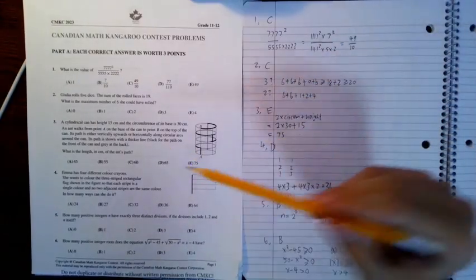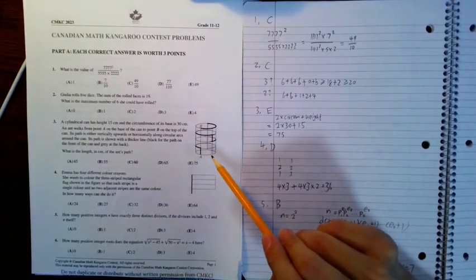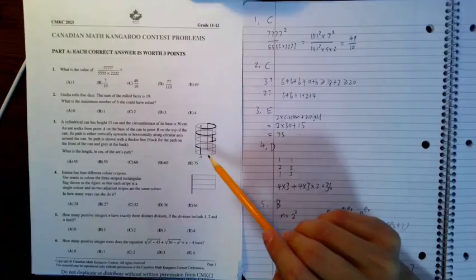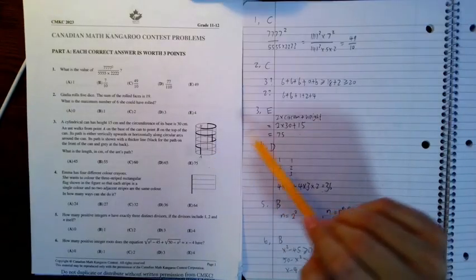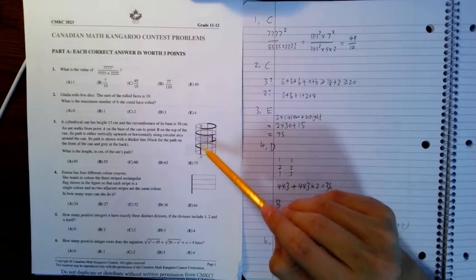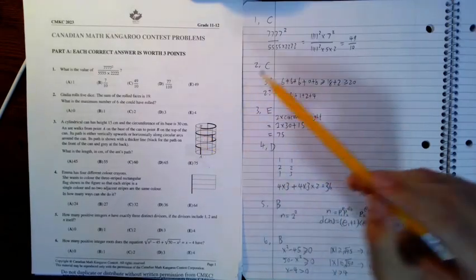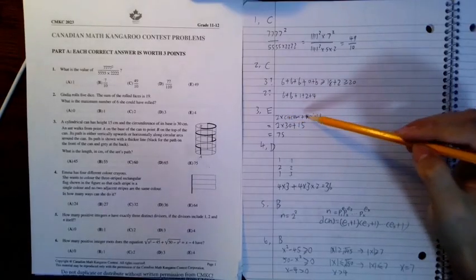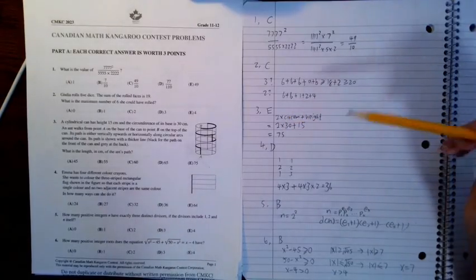And question 3, the cylinders. By looking at this picture, we know that it just traveled 2 circumferences, and the height it traveled is the sum of the cylinder heights. So that's going to be 15. And 2 circumferences plus the height, we get 75.